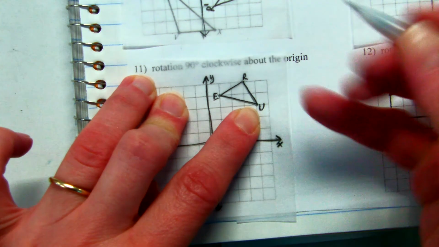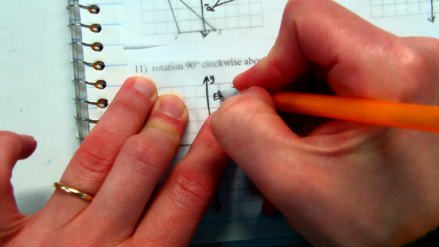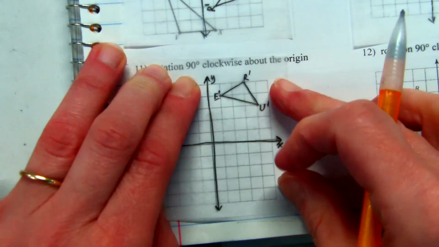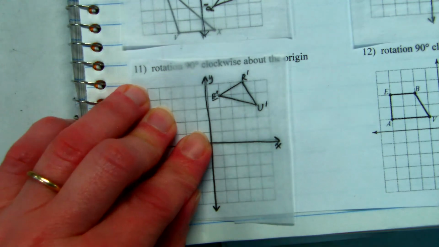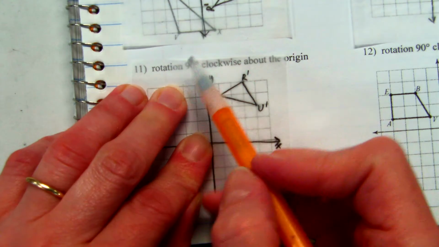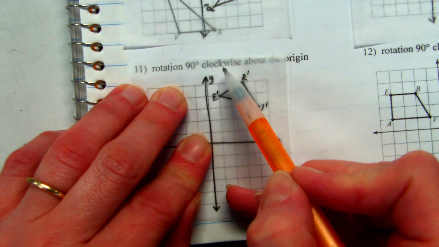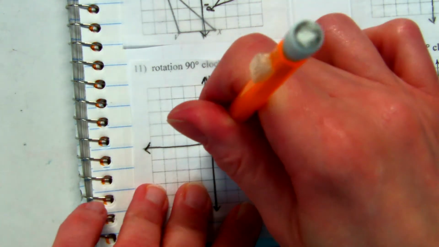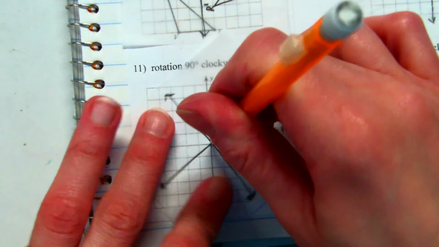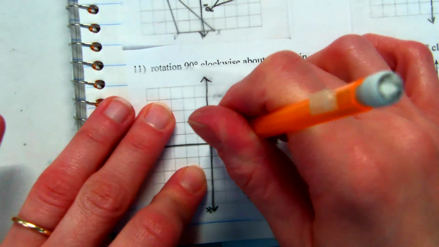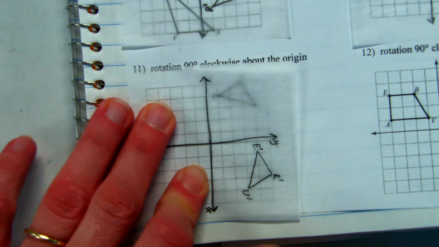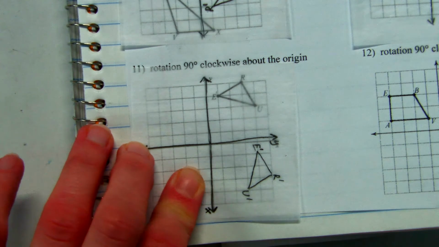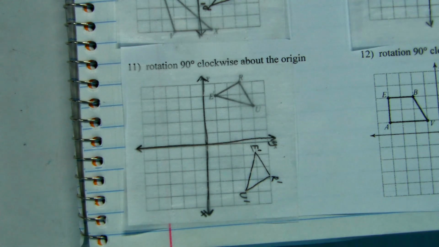All right, so we're going to trace the original picture, and then don't forget to put primes because this is a copy. And then we just have to make sure we're reading carefully. It says rotation 90 degrees clockwise. So you just have to make sure that you're turning it that way. So clockwise would be down here, the direction that the clock goes. And tape it down. And then number 12 we will leave as a practice problem.